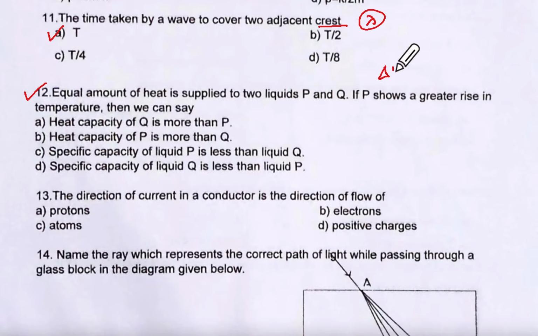So delta T for P is greater than delta T for Q. Which means P takes less energy to raise the temperature by 1 degree C, which means SHC of P is going to be less than SHC of Q. Option C.